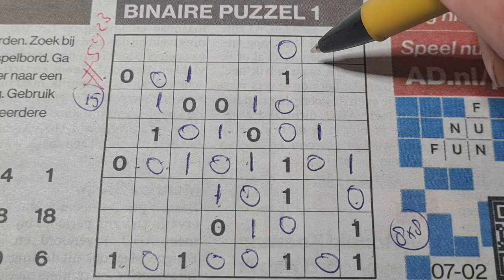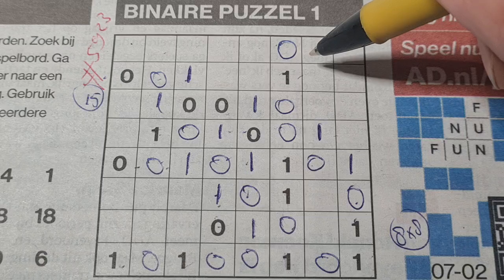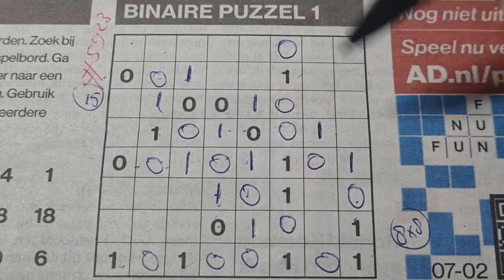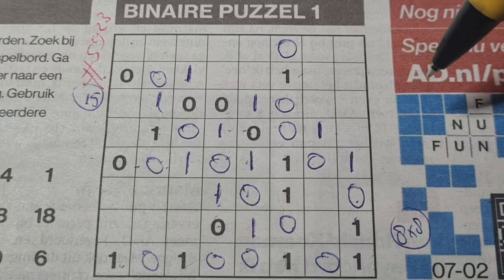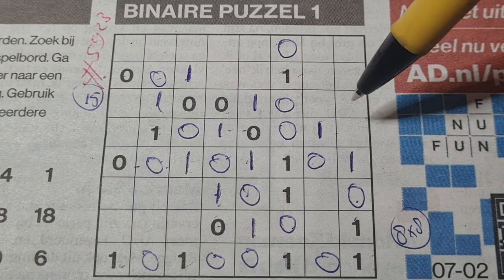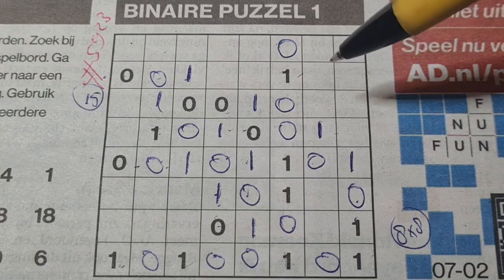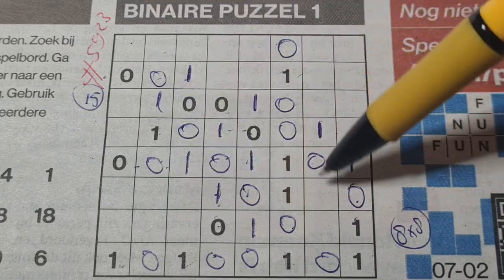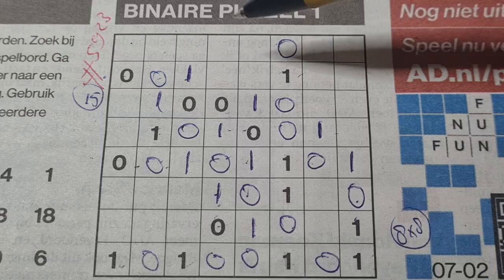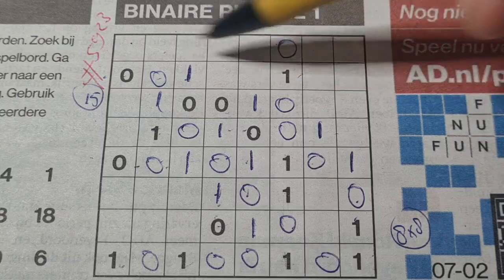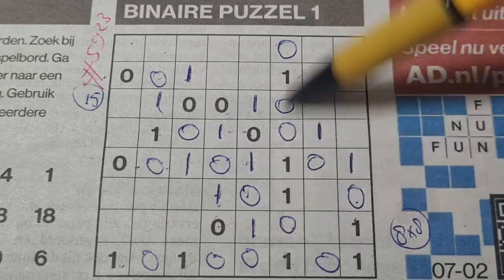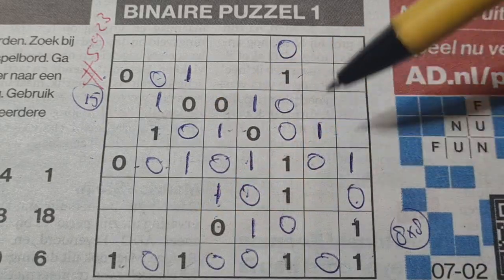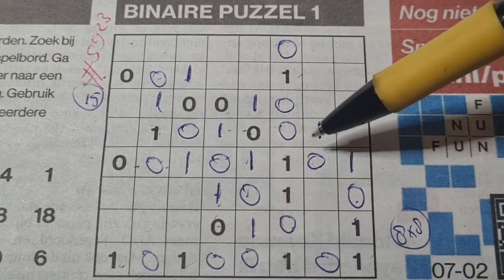Yeah. And now, yeah. Now you need to think. Now you need to think, yeah. Well. Think hard. Only 1 completed column, 2 completed rows. Whoa.